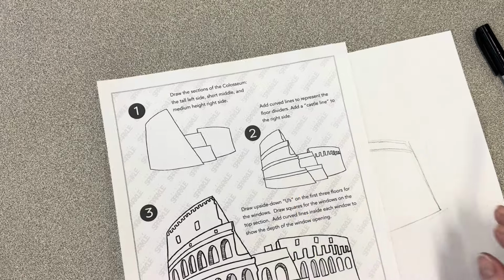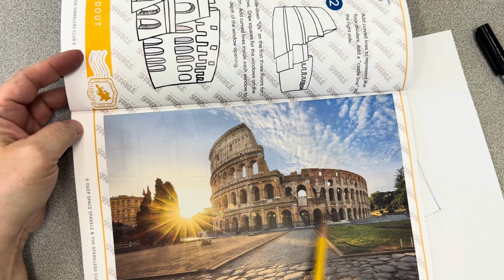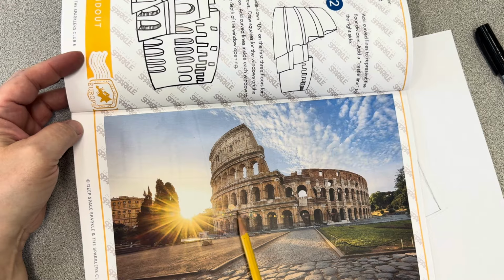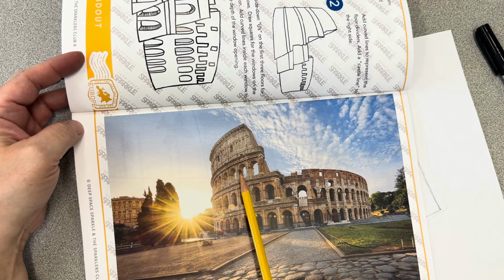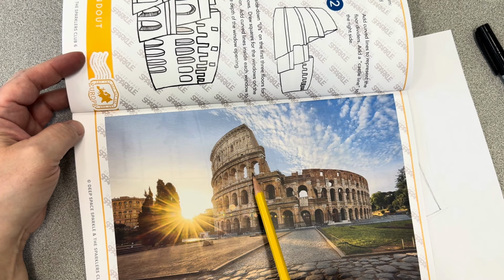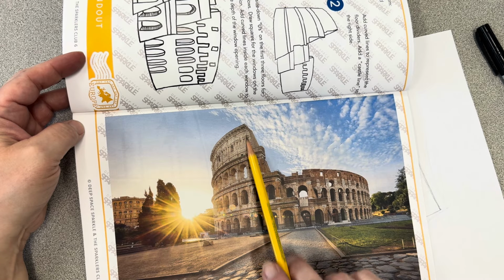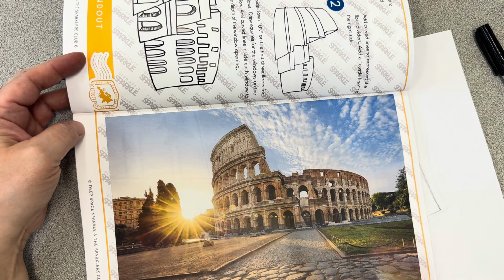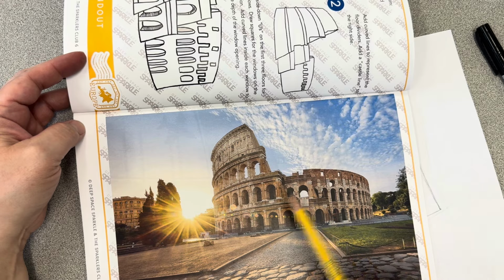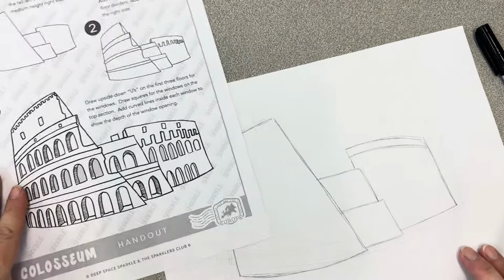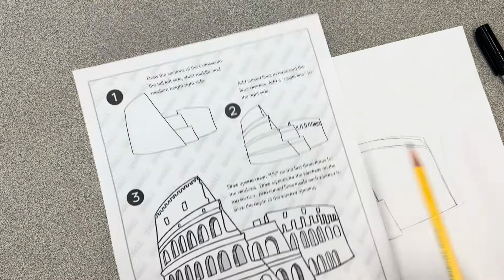Then you have these sections of the Colosseum here. It's enormous in person, but you can see there's 1, 2, 3, 4 sections. I don't know if that's even seating, but this is a lot of seating, like a stadium, back in the day. So there are going to be 1, 2, 3 lines dividing up that space. And they've done it here as well, and here.